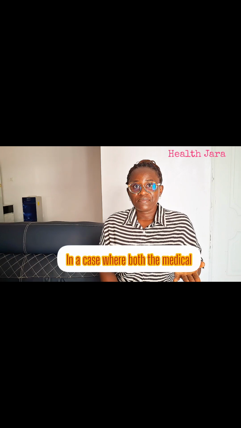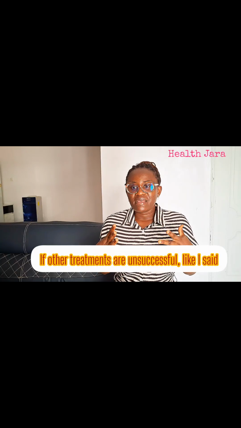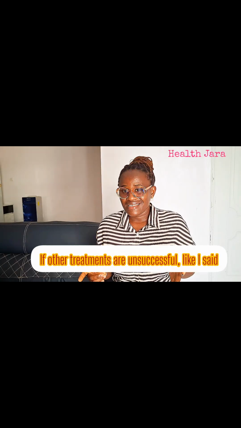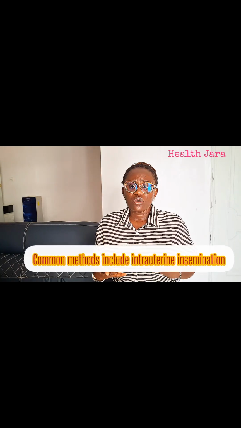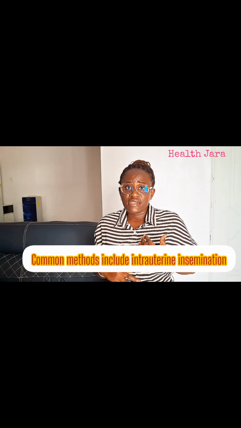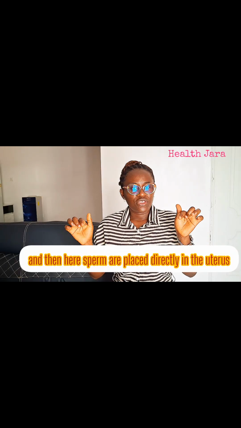In a case where both the medical and the surgical treatment did not work out, we can go with assisted reproductive techniques. If other treatments are unsuccessful, assisted reproductive technologies can help the couple to conceive. Common methods include intrauterine insemination, that is the IUI, where sperm are placed directly in the uterus.